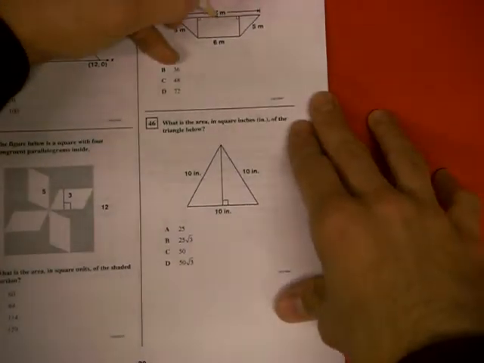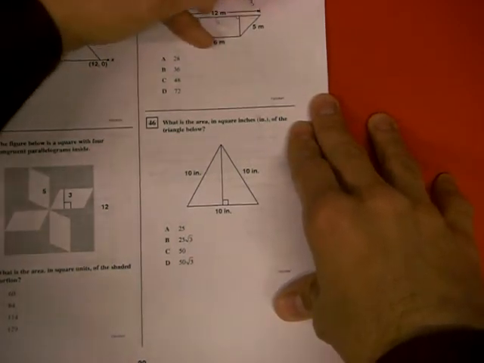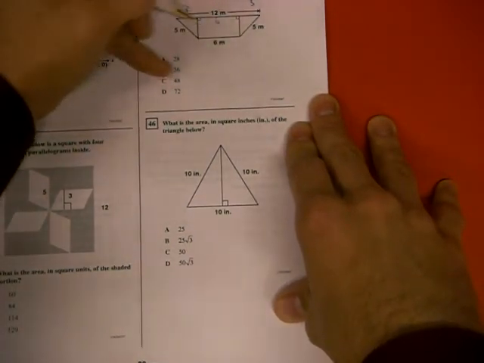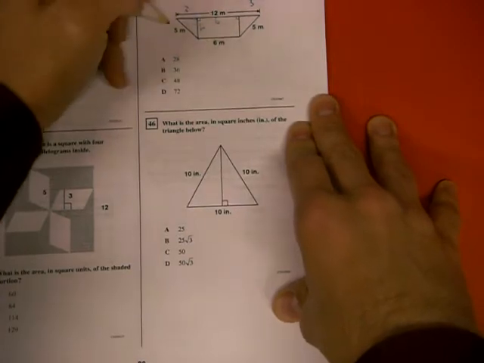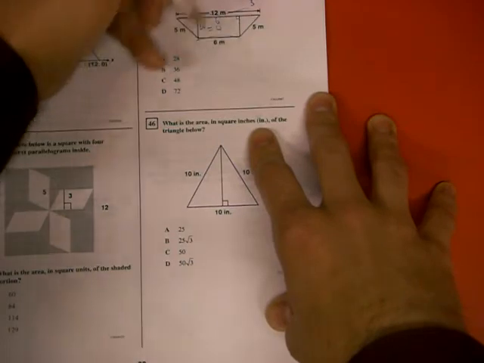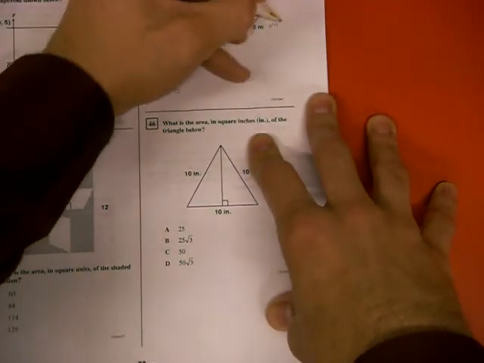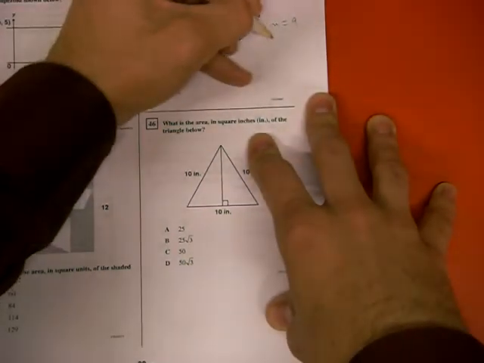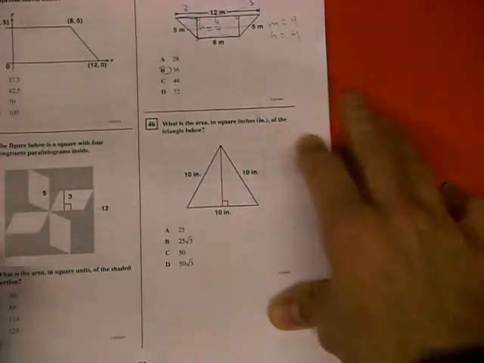Well, if this is 12, then that's 6, 7, 8, 9, 10, 11, 12. Hey, 3 blank 5. 3 squared plus height squared equals 5 squared. The height is 4. 12 plus 6 is 18. Divide by 2, and I think that the mid-segment is 9. The height is 4. That's 36.